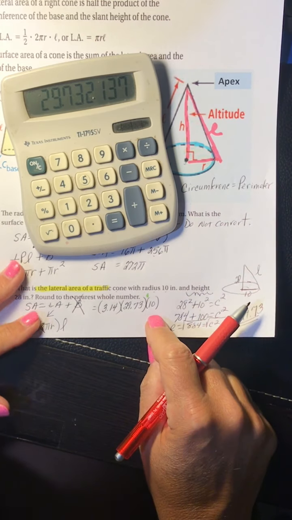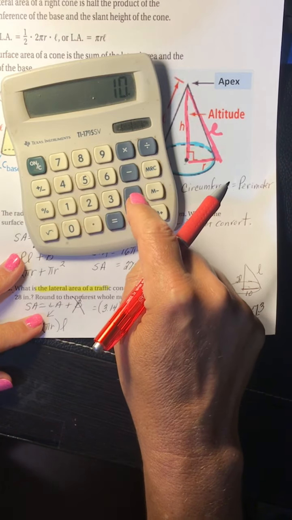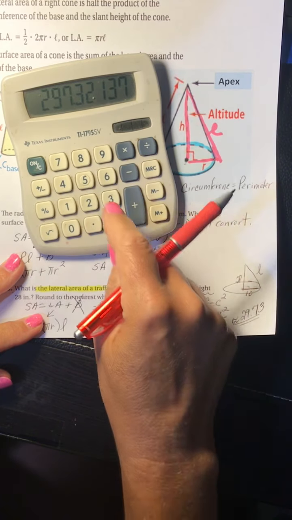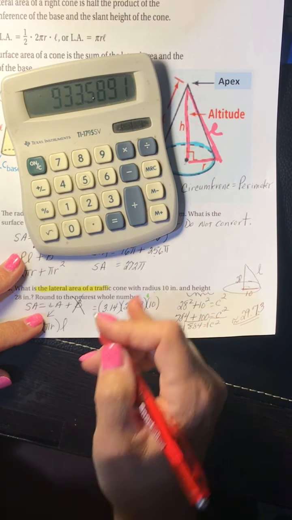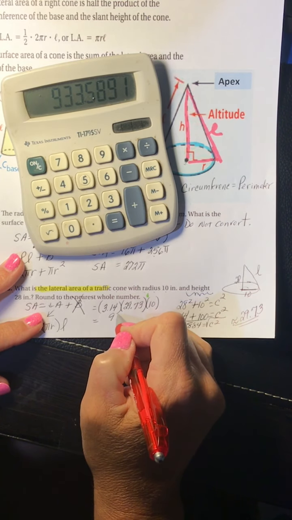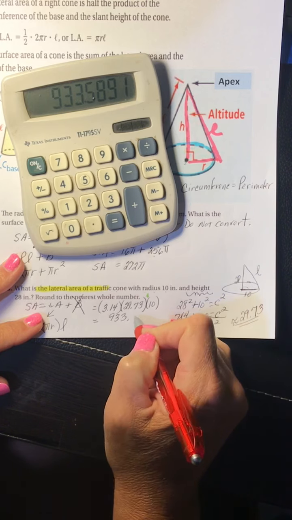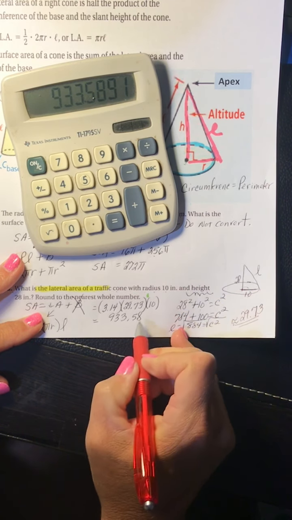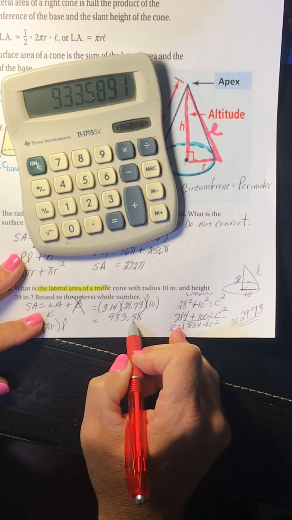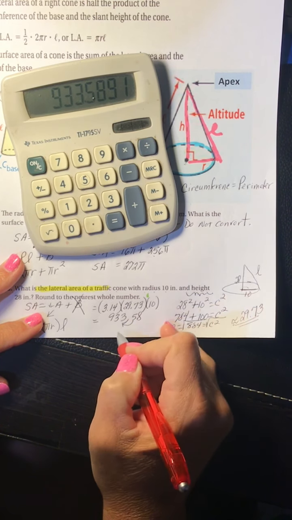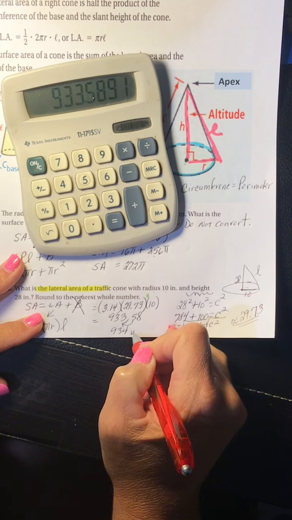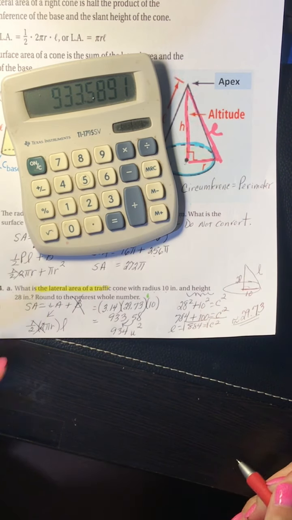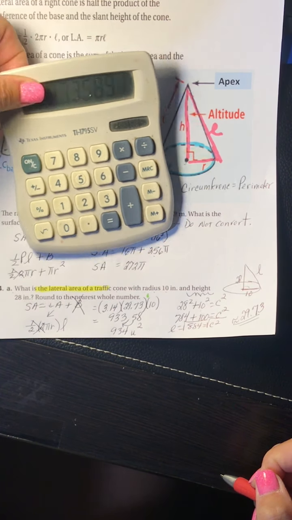Multiplying that all together, times 10 times 3.14. Rounding to the nearest whole number, we end up with 933.58. This is 5 or greater, so it's going to kick this whole number up to 934 units squared.